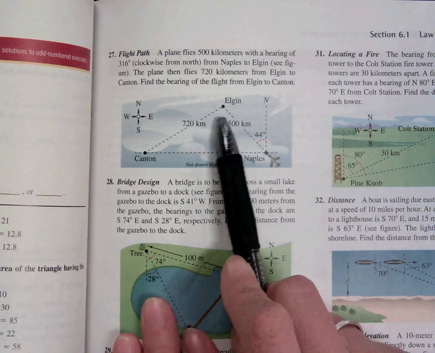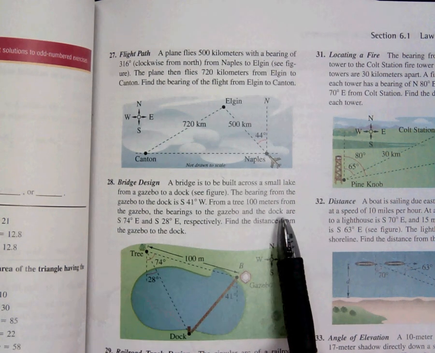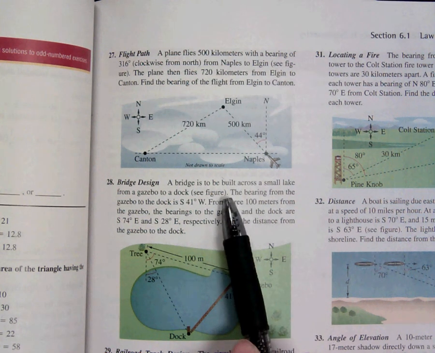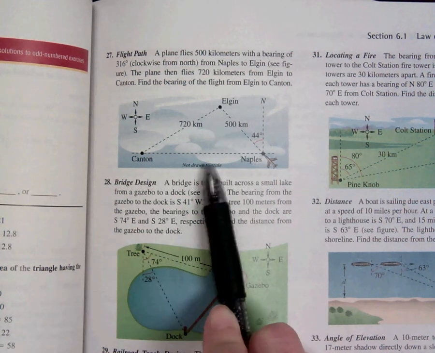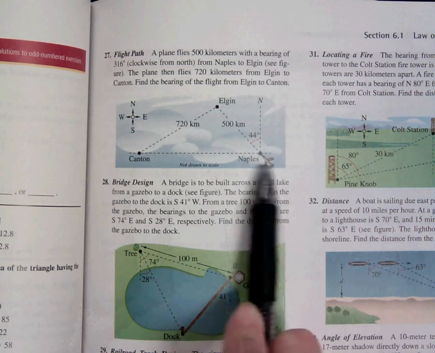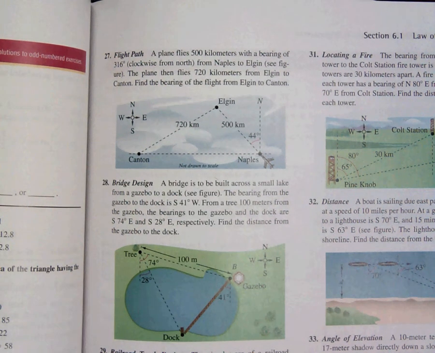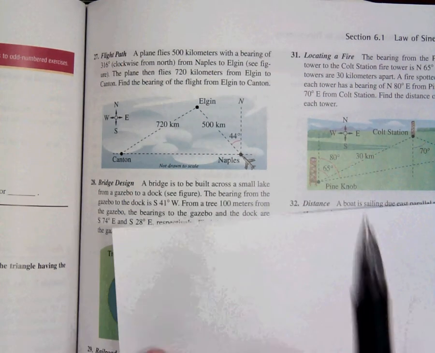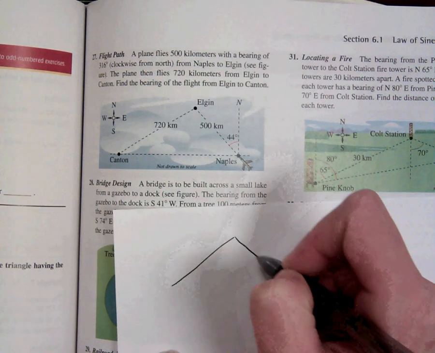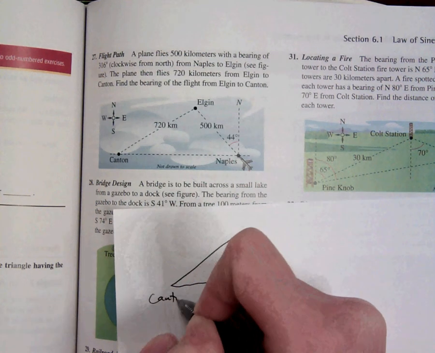So they want a bearing up here. Okay. And I'm going to go ahead and probably redraw this on another piece of paper just because it's going to be hard to follow because I need to write on it and everything. Notice Canton and Elgin are not really on a straight path to each other, but Canton and Naples for sure are straight east and west. That's going to be important to us. So again, I'm just going to kind of copy the picture over so that I can use it the best I can and kind of keep in mind what we're trying to find.